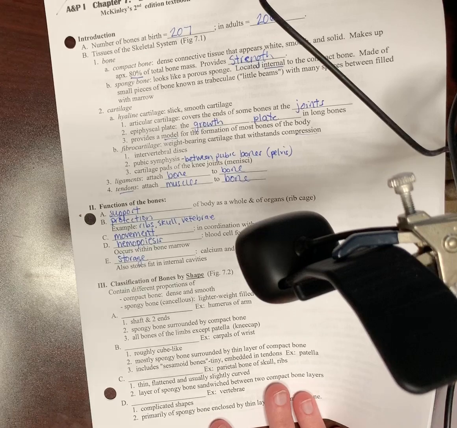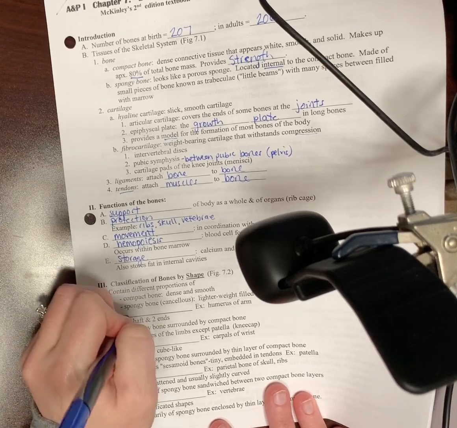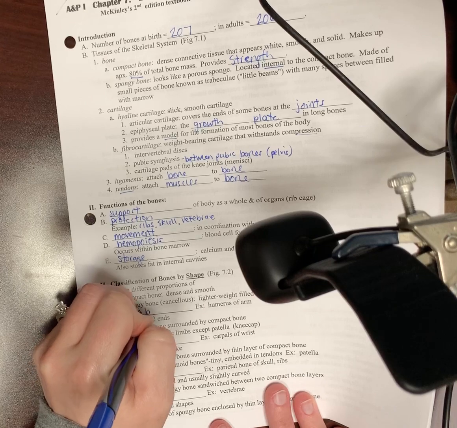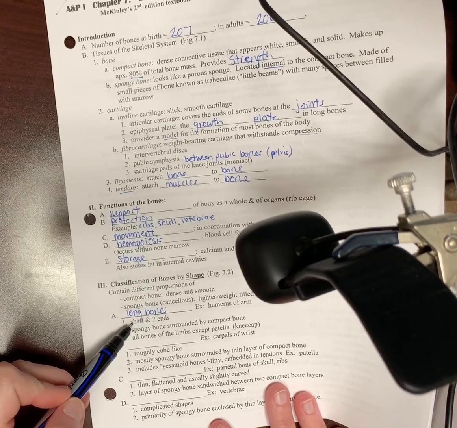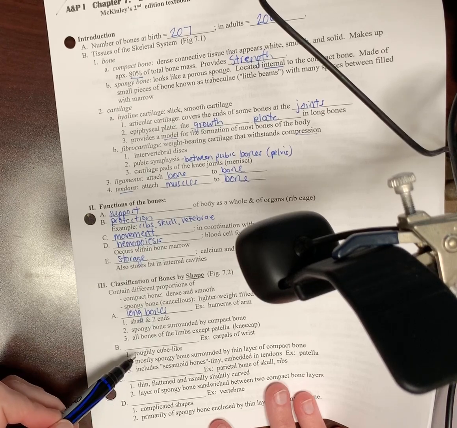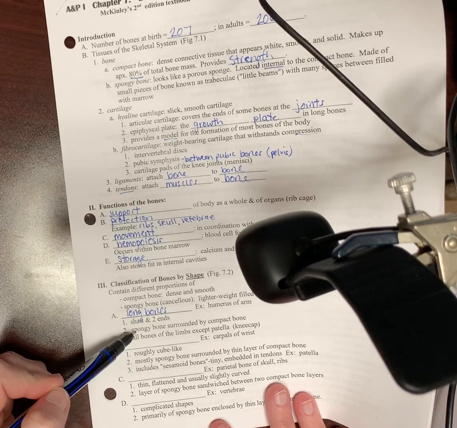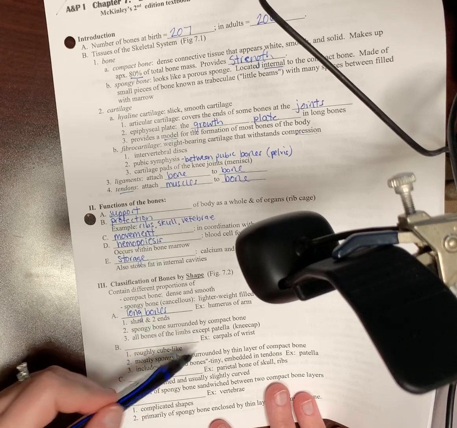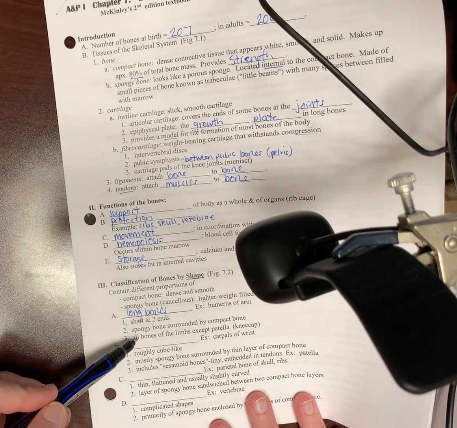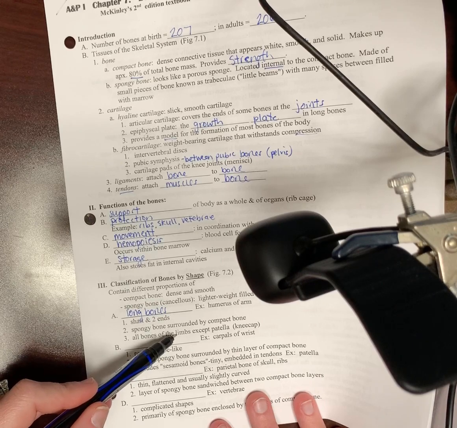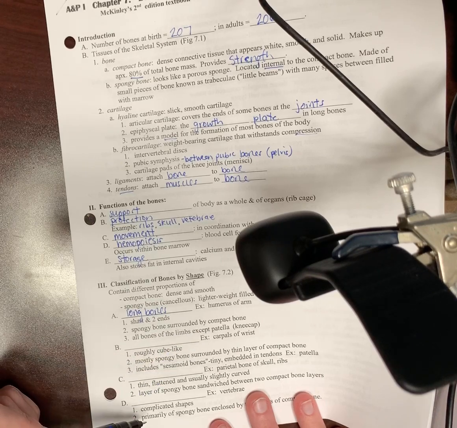Most common things when we think of bones, we're going to think of long bones. So long bones, that's going to be the humerus, that's the upper part of the arm. They're going to have the bone shaft, and it's going to have two ends. It is spongy bone in the middle, surrounded by the compact bone. This is going to be all the bones in all of the limbs, that would be the arms and the legs, except for your kneecap, the patella. Those are all considered long bones.